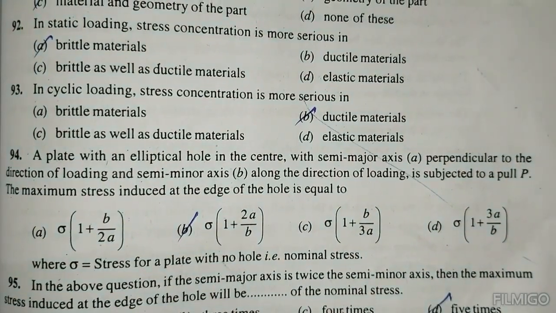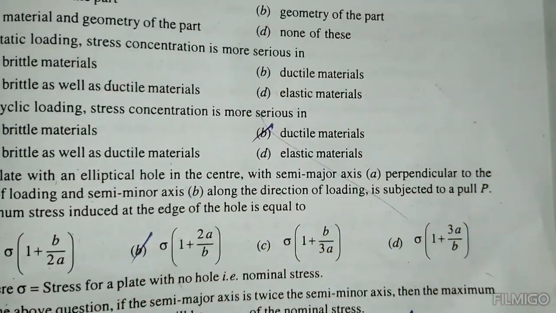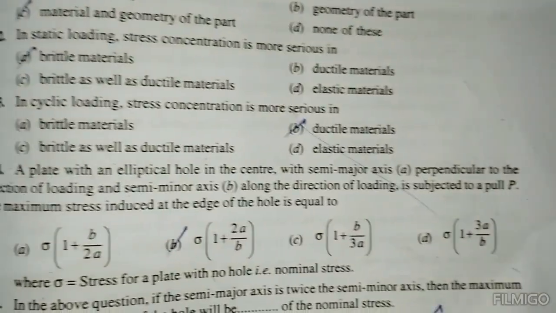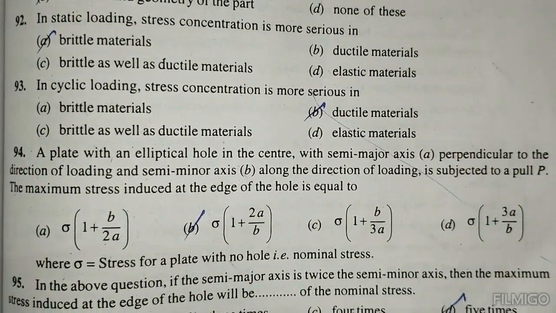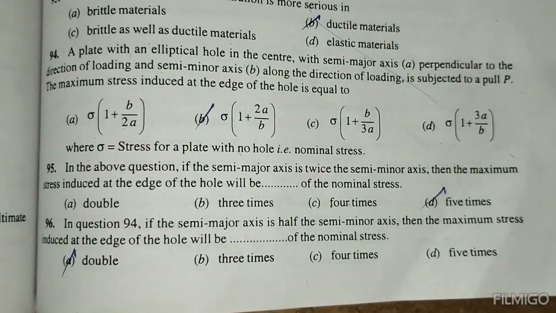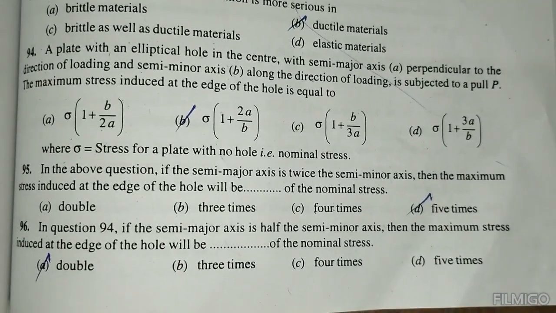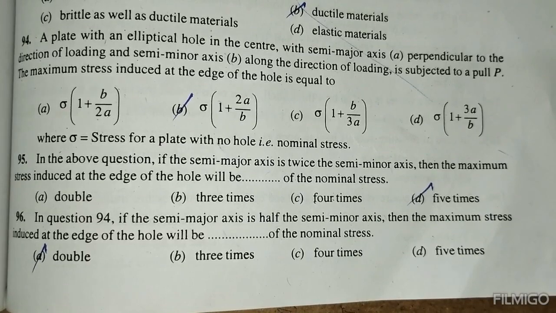A plate with an elliptical hole in the center, with semi-major axis perpendicular to the direction of loading and semi-minor axis along the load, is subjected to pull. The maximum stress induced at the edge of the hole is equal to sigma times 1 plus 2a by b. In the above equation, if the semi-major axis is twice the semi-minor axis, the maximum stress induced at the edge of the hole will be 5 times the nominal stress.